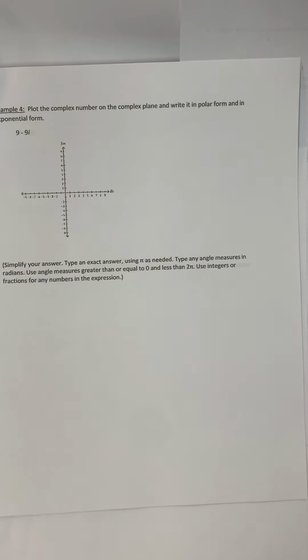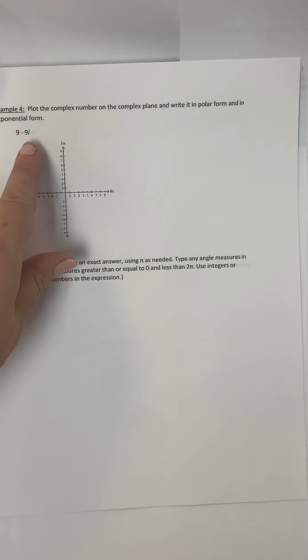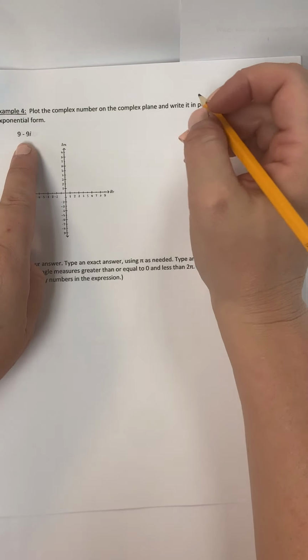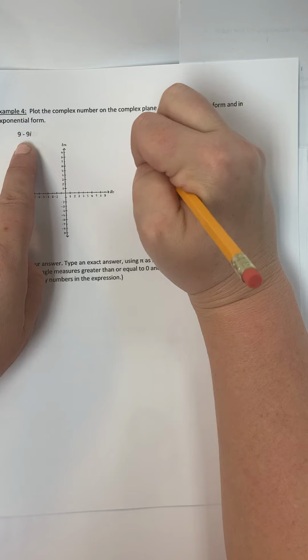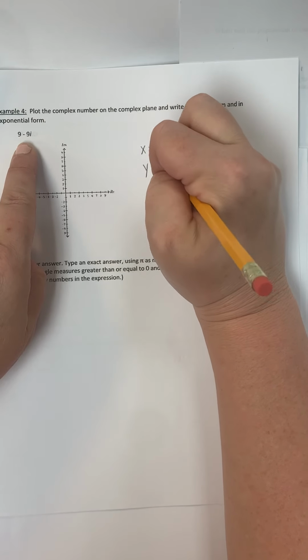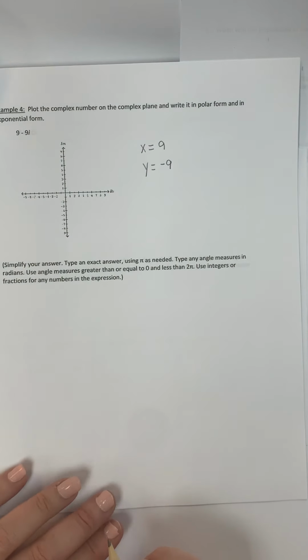All right, let's look at example 4. Okay, so now this looks a whole lot like example 2. Example 2 was actually 9 plus 9i, so we're just going to be a little bit different here. Our x, our real part, is positive 9. Our y part, our imaginary part, is negative 9.